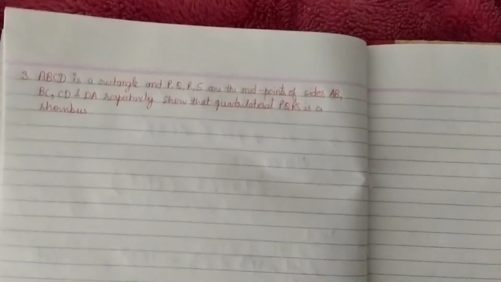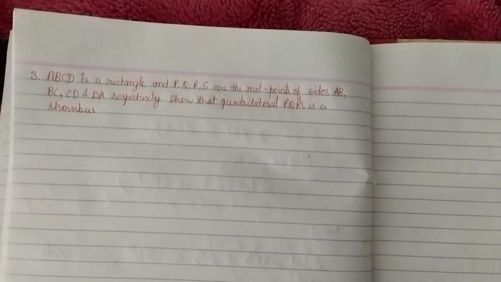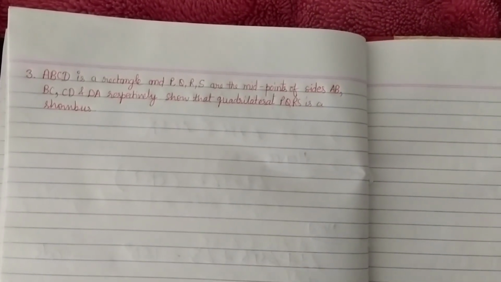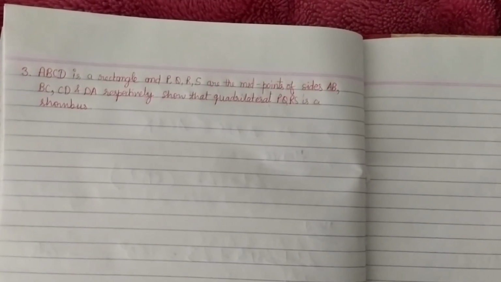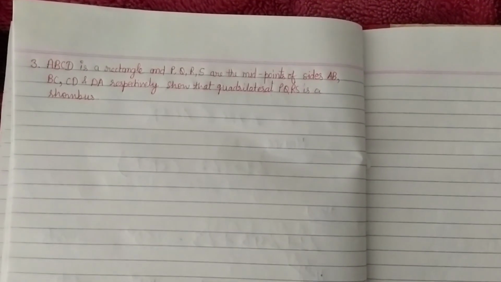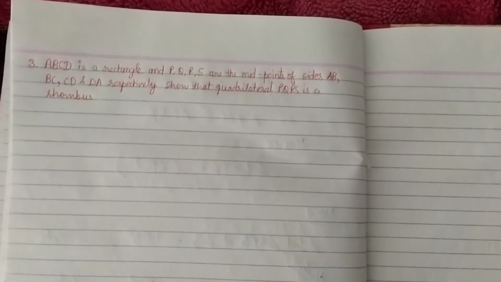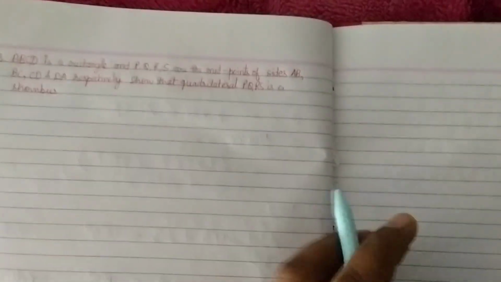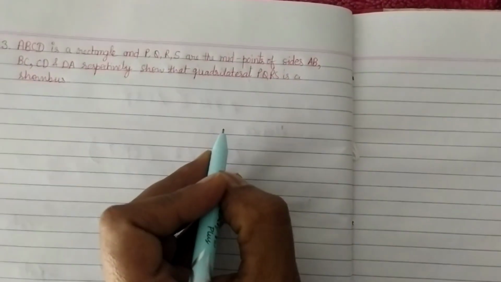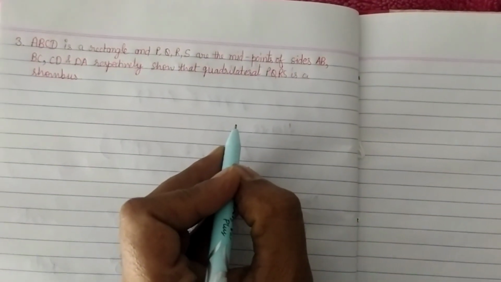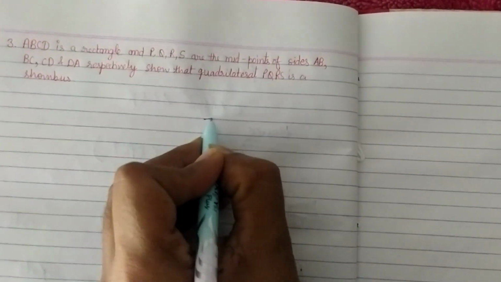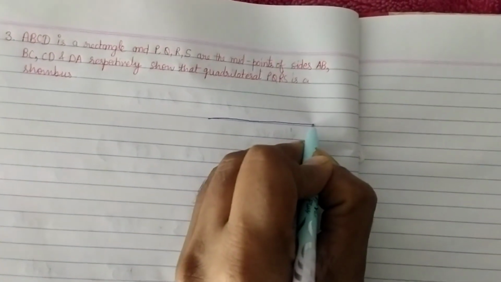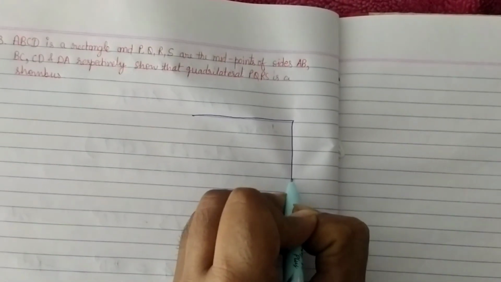It's just the reverse of that second problem, I think. ABCD is a rectangle and P, Q, R, S are the midpoints of sides AB, BC, CD and DA respectively, so that the quadrilateral PQRS is a rhombus. Earlier in a rhombus you had to prove a rectangle. Now in a rectangle you have to prove a rhombus. So from the same midpoint theorem we will first prove it as a parallelogram. Then after we will proceed.